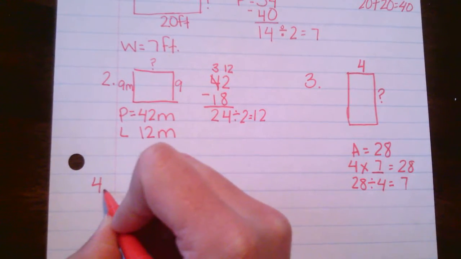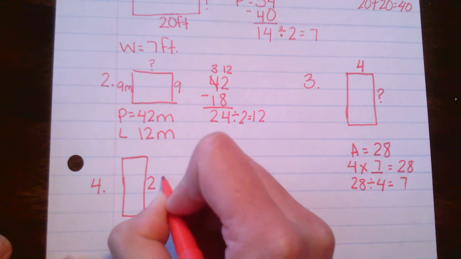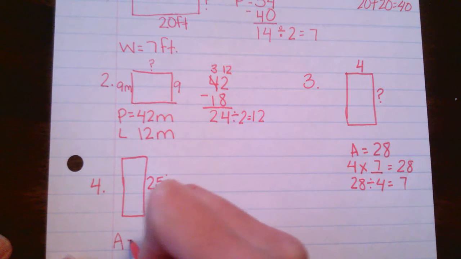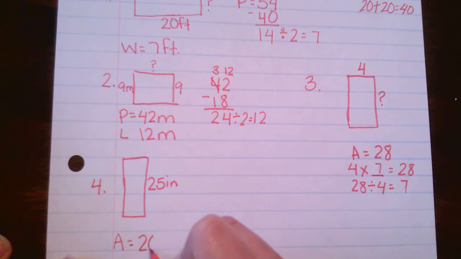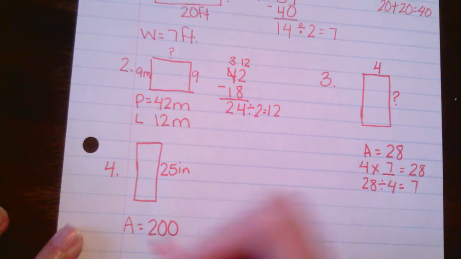Let's work out number 4. Another rectangle. We have 25 inches and the area is 200. So we have something times 25.